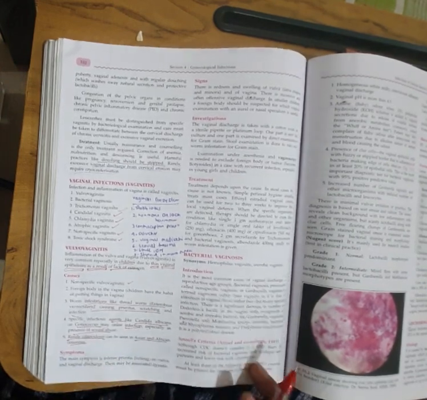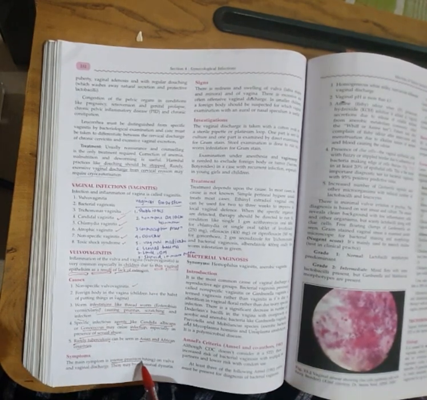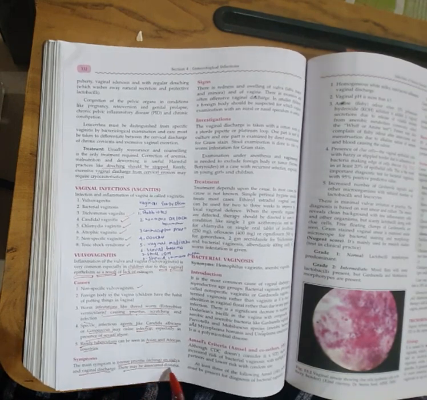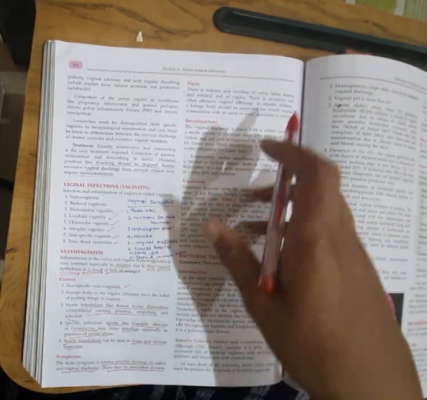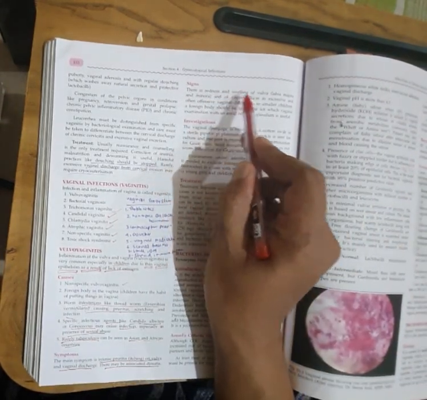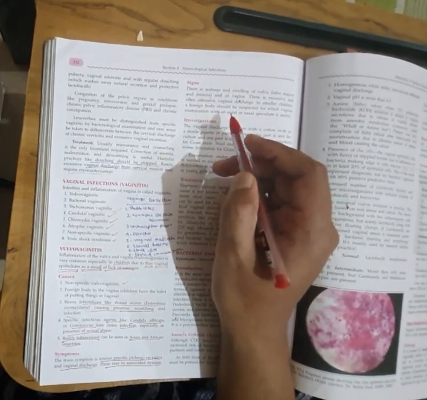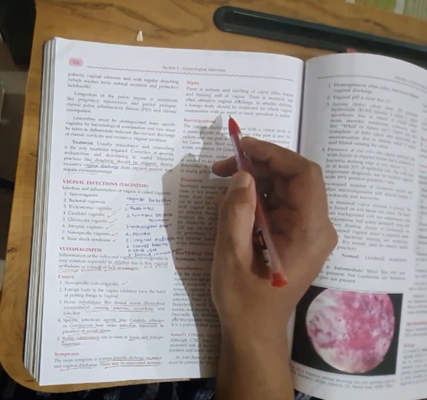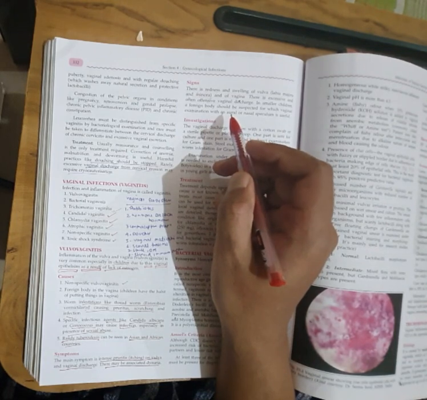Then symptoms. What are the symptoms in vulvovaginitis? The main symptom is intense pruritus, itching on the vulva, and vaginal discharge. There may be associated dysuria. There is redness and swelling of the vulva, labia majora and minora. Remember this: main symptoms are intense itching on the vulva and vaginal discharge, with possible dysuria.